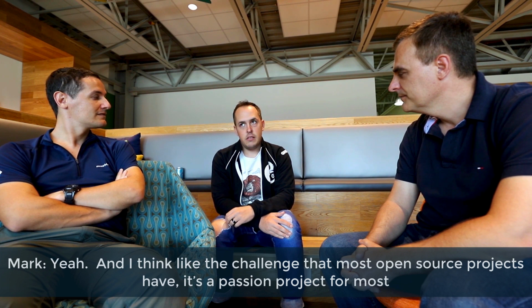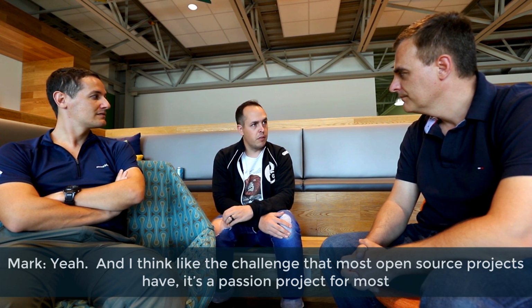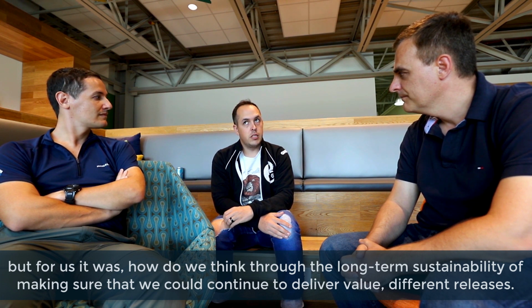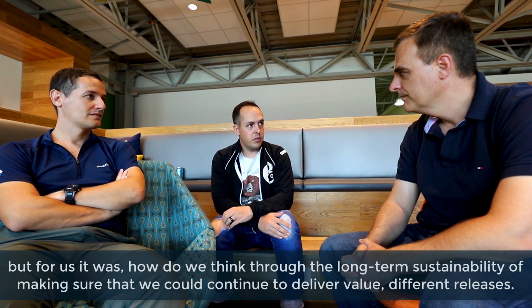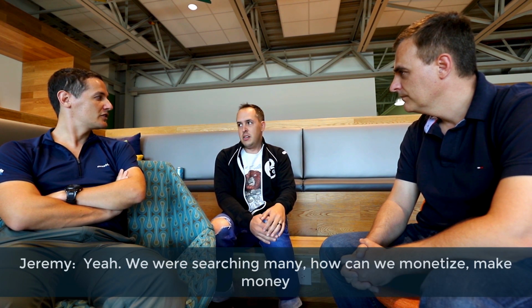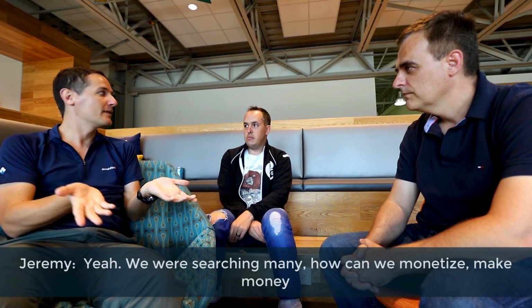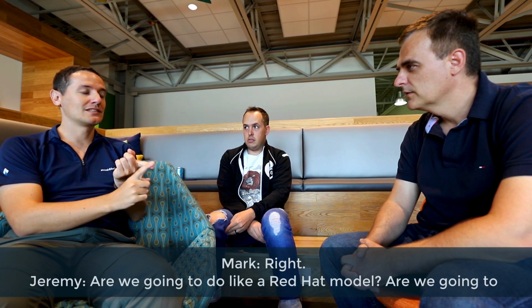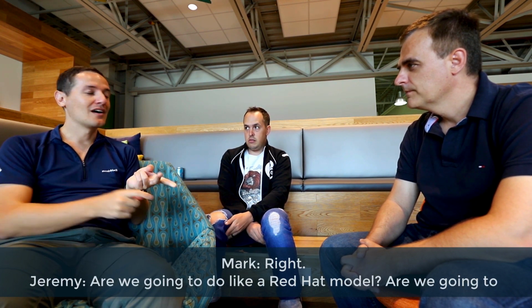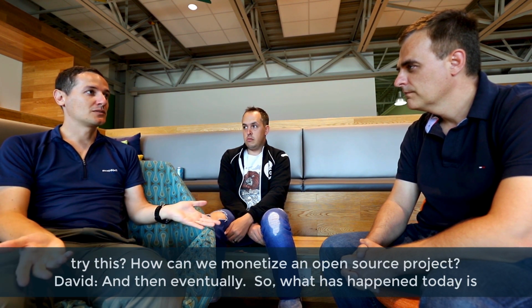Yeah, and I think the challenge that most open source projects have is that it's a passion project for most. But for us, it was how do we think through the long-term sustainability of making sure that we can continue to deliver value, different releases. We were researching how we can monetize, like make money. Are we going to do the Red Hat model? Are we going to do it like this? How can we monetize an open source project?